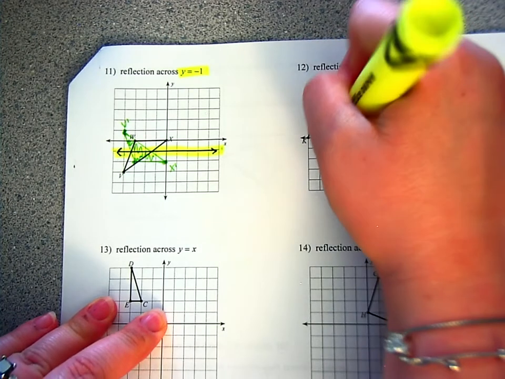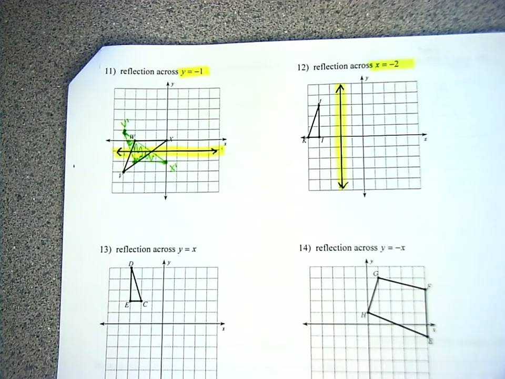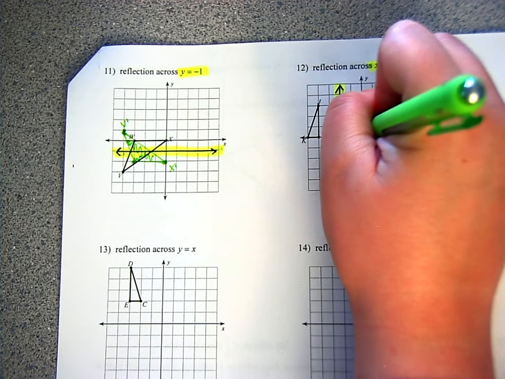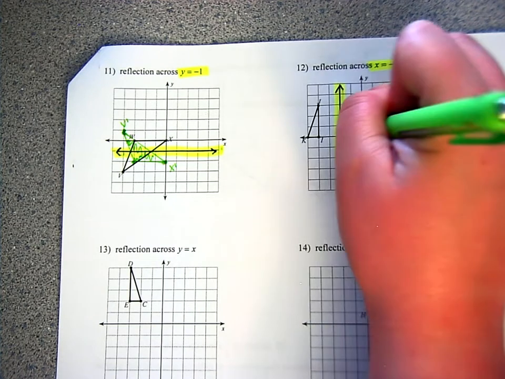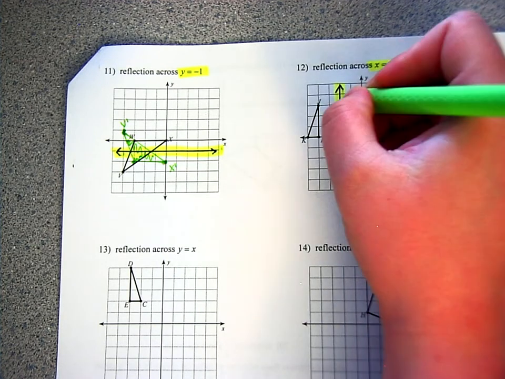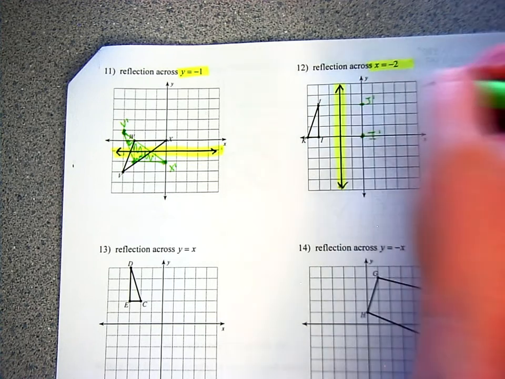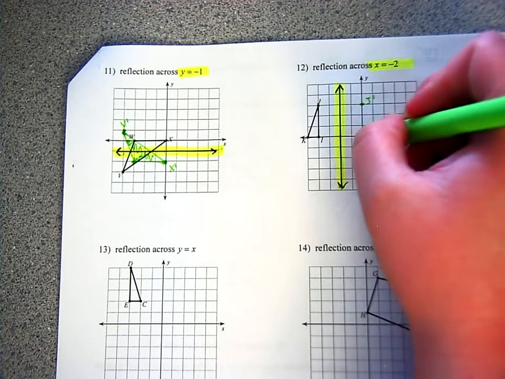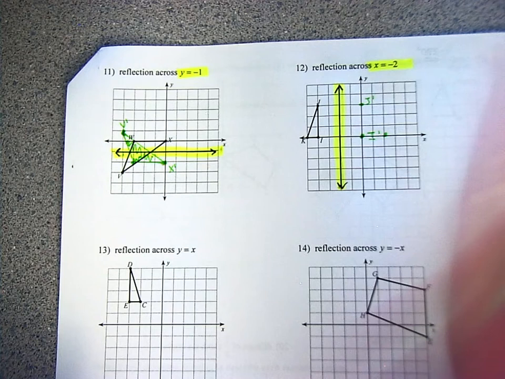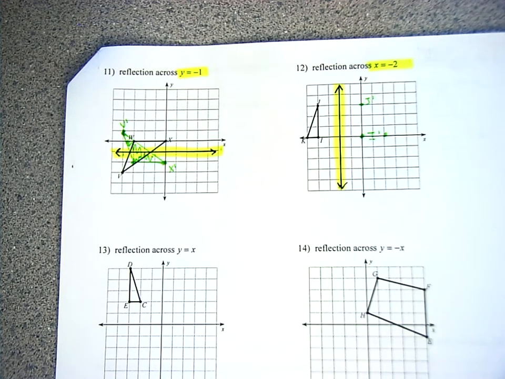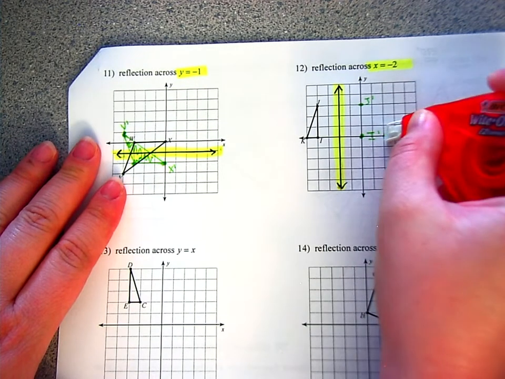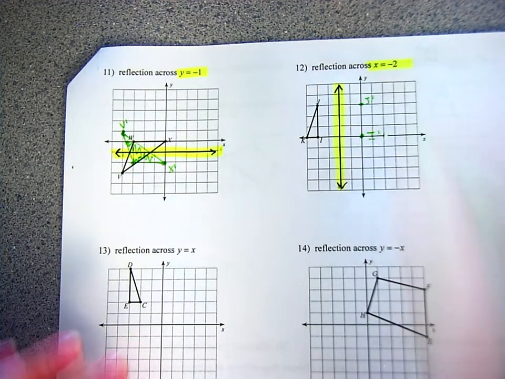Same rules apply. The points need to be the same distance across. So we're going to go to the right 2 because I went to the left 2. J goes to the left 2, so J prime is going to go to the right 2. K goes to the left 3, so K prime is going to go to the right 3. That is the wrong point. Moment. I went over one too many. So K prime goes to the right 3, which is right here.